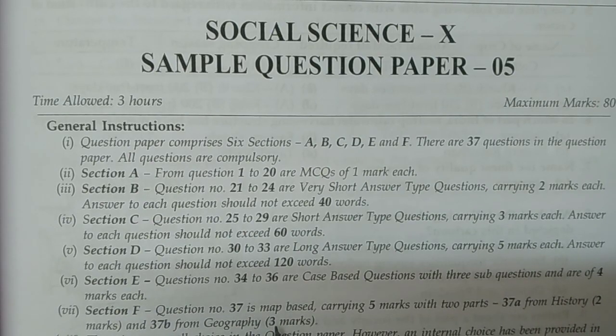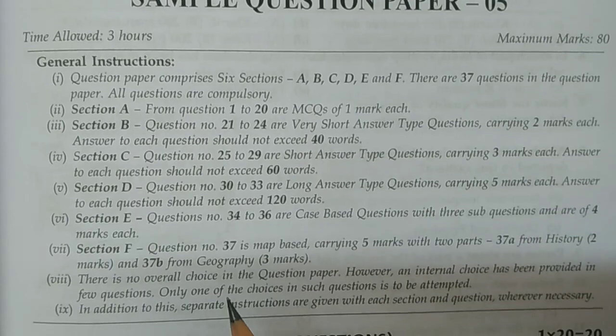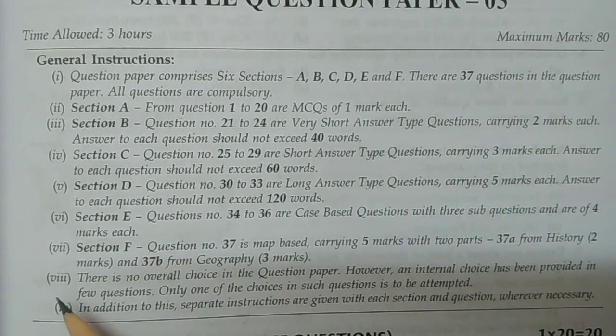Now, we have completed till here. Now you can complete all these things also. We have done 3 marks till here. Now it's question number 8.